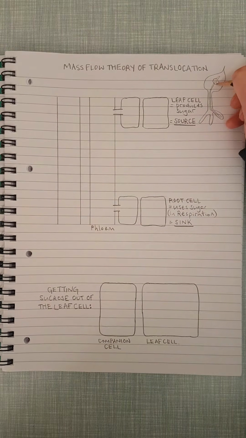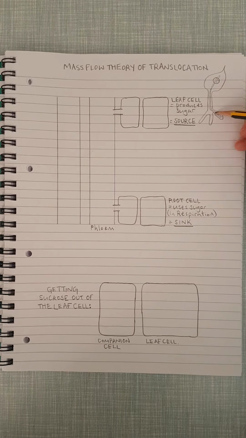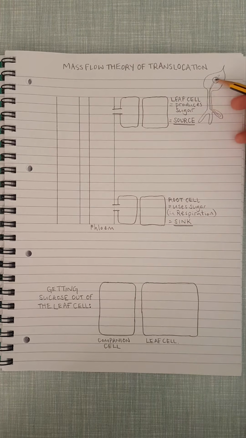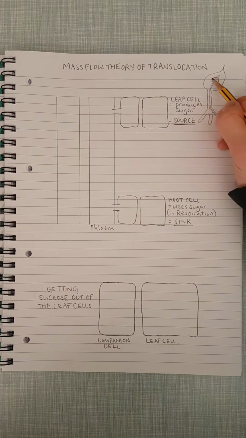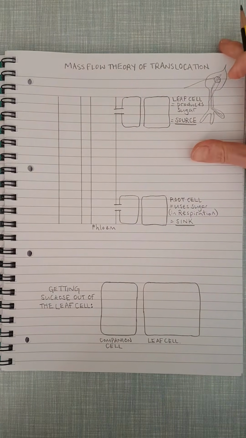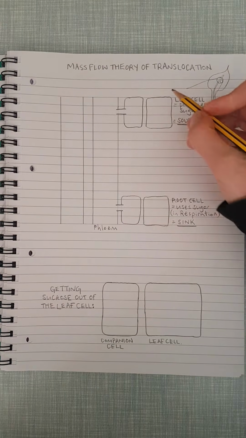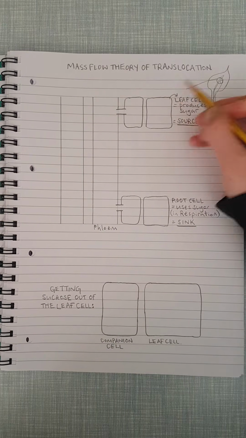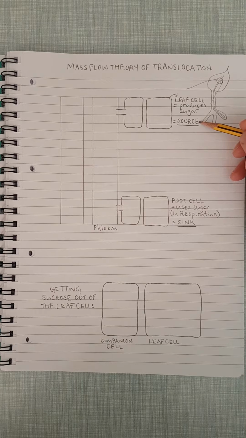And this bit here, you'll be familiar from the last video that this is the xylem, but there's also phloem that runs alongside the xylem. And this bit here is represented by this section up here. Okay, so we have a leaf cell here, which is producing sugar through photosynthesis. And because it's producing the sugar, we say that it's a source cell.